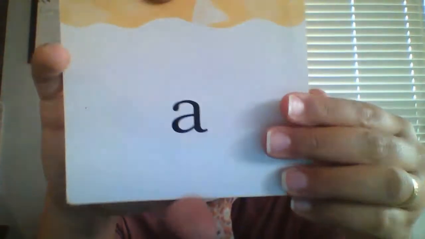Let's go over our letter, picture, and sight word cards. Letters. Okay, I'm just going to show them to you. You have to say them out loud, okay? So the first set are vowels. Go ahead.